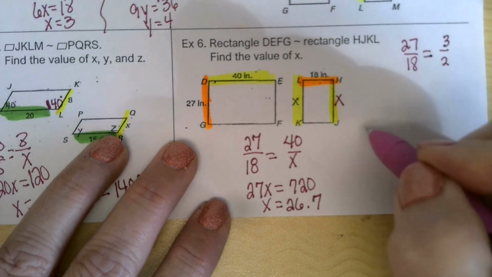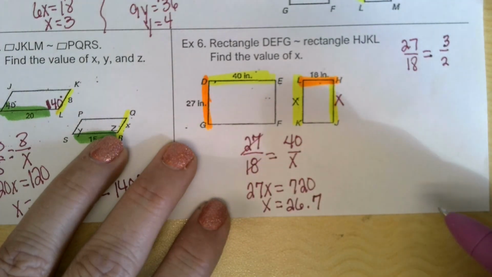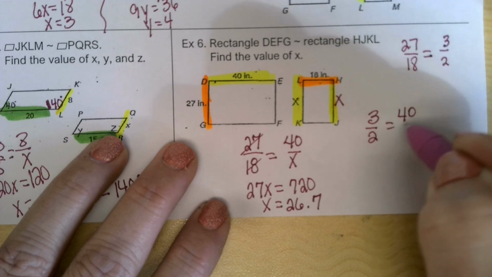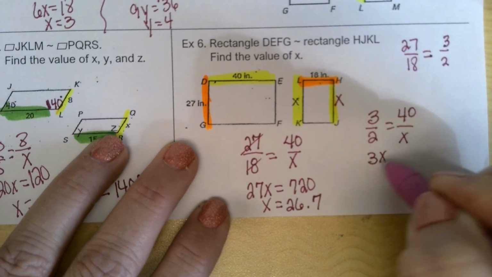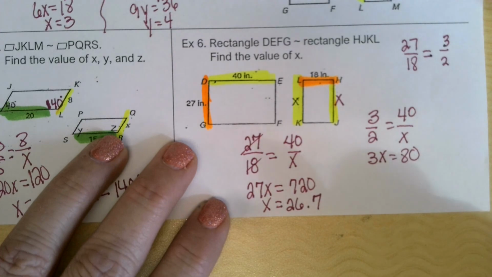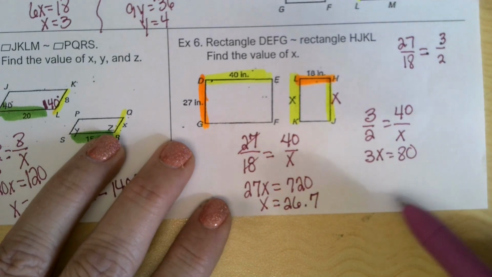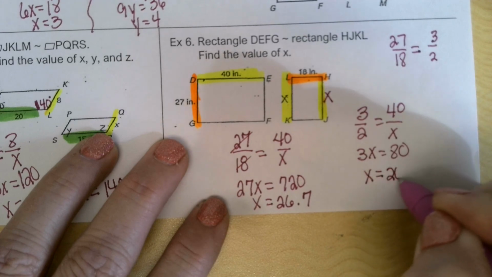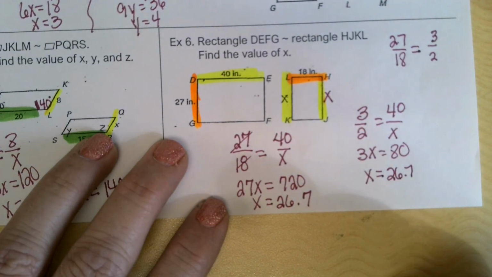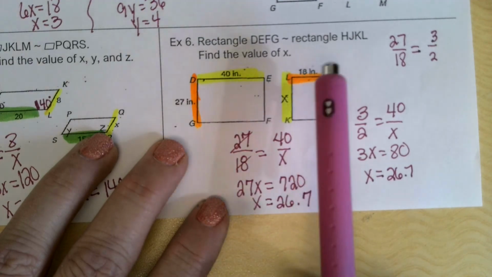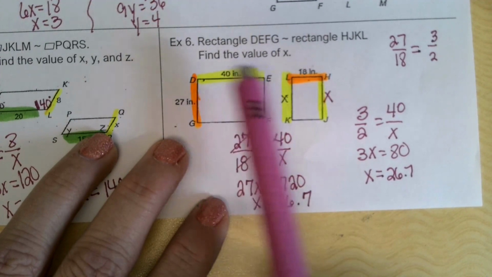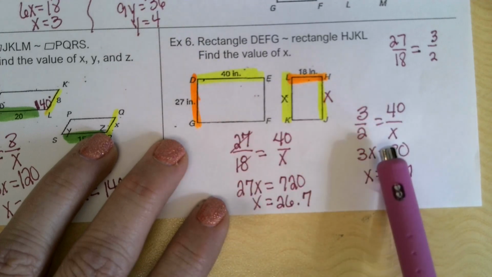When you have the scale factor, you can go ahead and reduce this fraction and use the scale factor and not have to pick up your calculator. 3x equals 80. Yeah, you probably might have to pick up your calculator if you wanted to get a quick answer for that, but that gives you the same answer of 26.7. Okay, and also I want to remind you that if I went right over left, right equals right over left, 18 over 27 equals x over 40, I get the same answer because I'm multiplying the means and extremes.